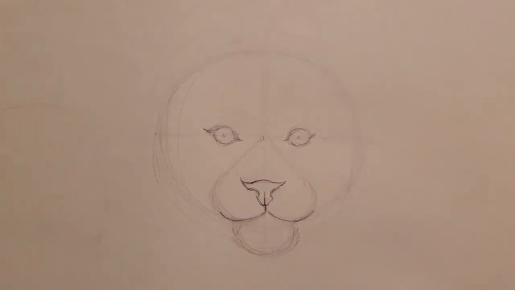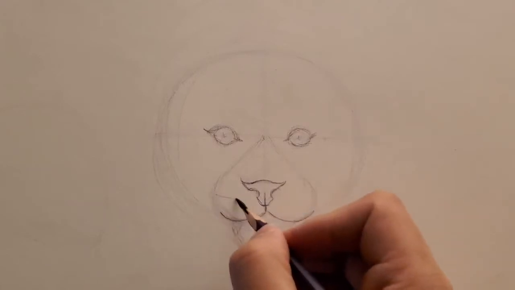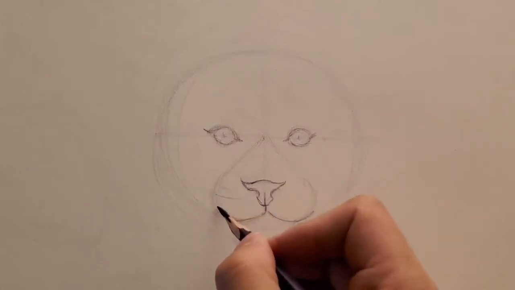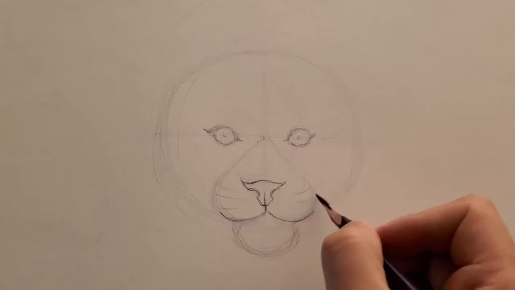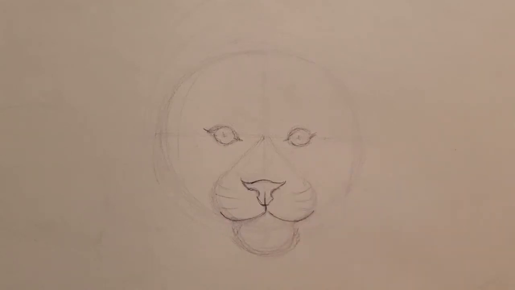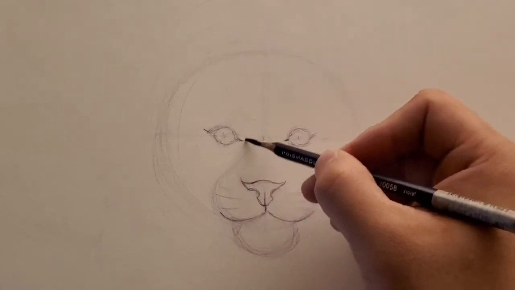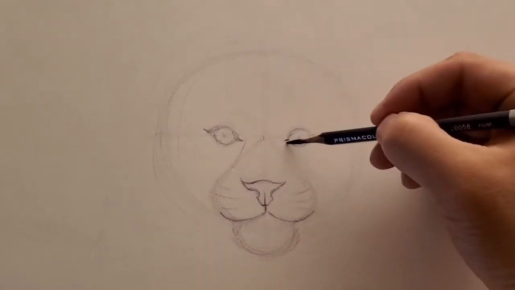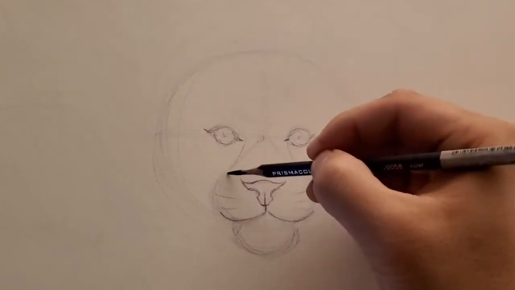Take a look at it. And now we're going to draw in his whiskers a little bit. These are just the guidelines of where they're going to be. Okay, next we're going to take this from here and we're going to draw it lightly connecting to his mouth.